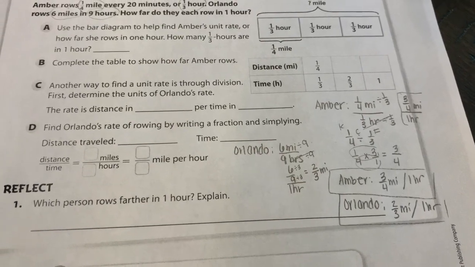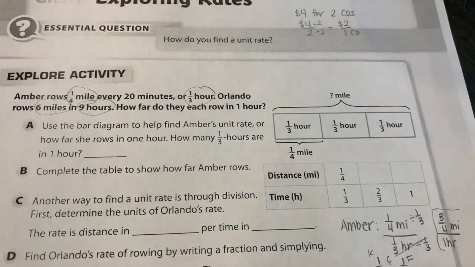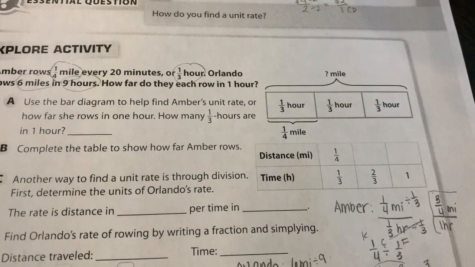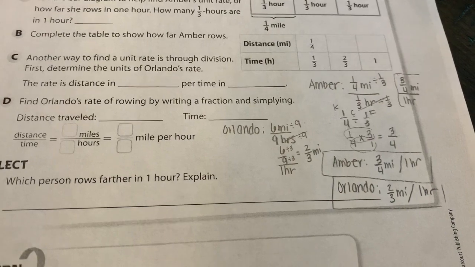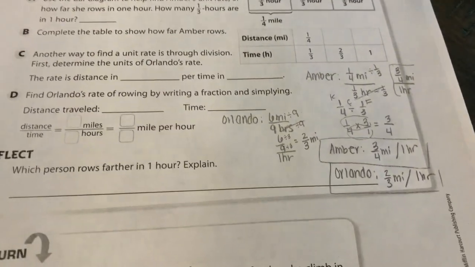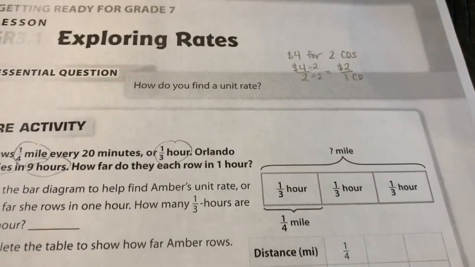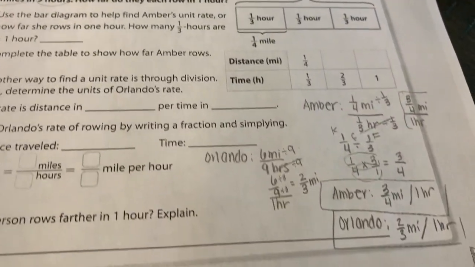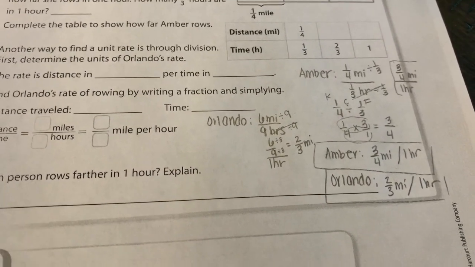Okay? So that's it. You can use the table if you'd like. Okay, you can. I prefer this way because you can't always make a table every single time, so it's better to just get used to doing it this way. And it's also good to understand what it is that you're doing. Getting the 1 in the denominator represents that you're finding 1 unit, the unit for 1 hour.